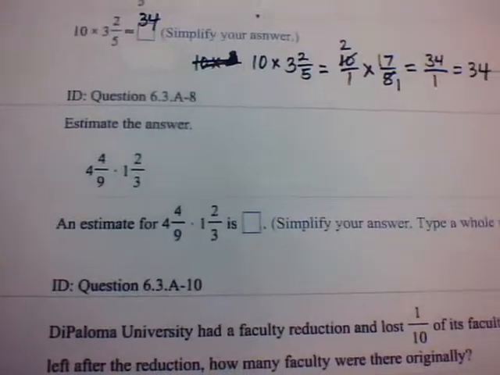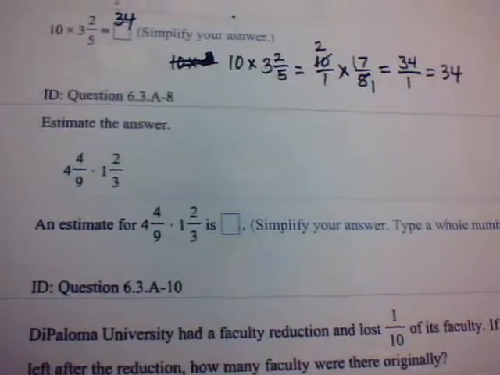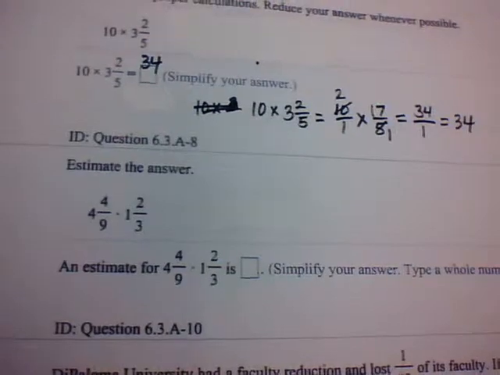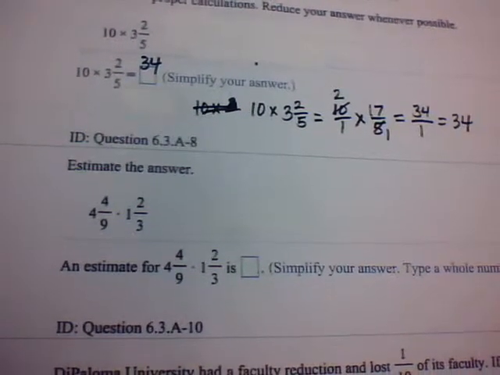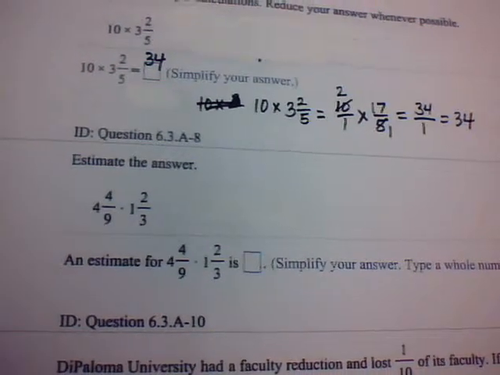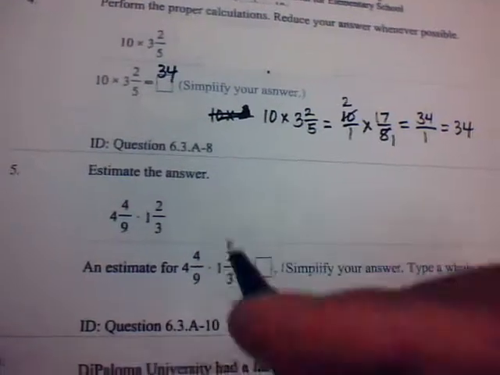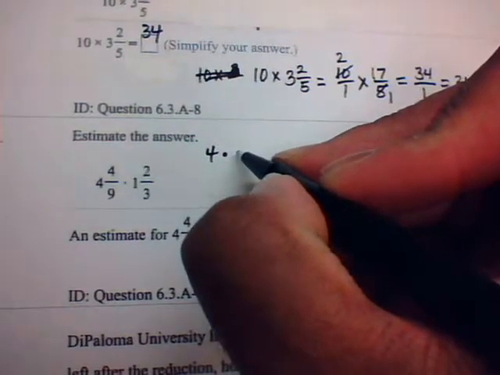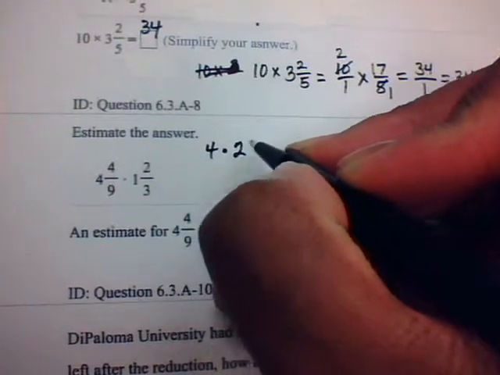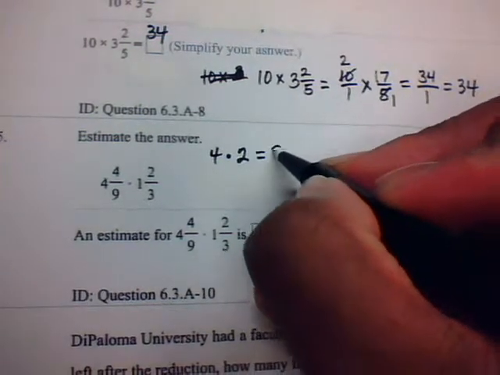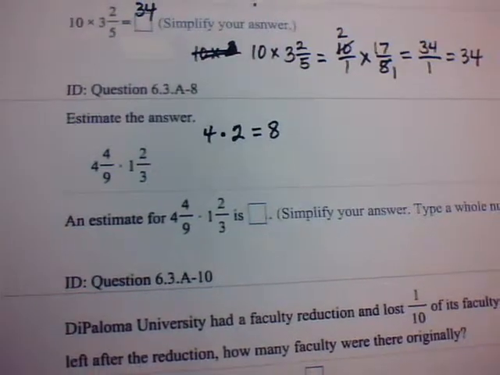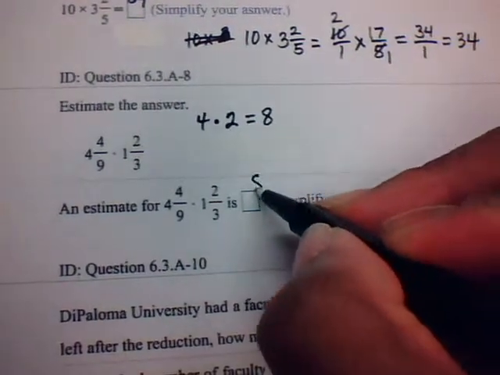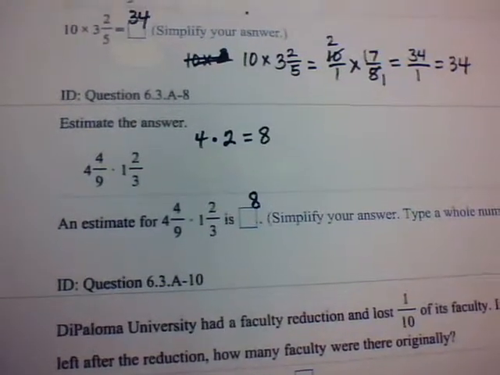Okay, problem number 5 is just estimating 4 and 4/9 times 1 and 2/3. Now, we're not finding the exact answer. We're just simply coming up with an estimate for this answer. 4 and 4/9, I'm going to estimate to 4. 1 and 2/3, that's close to 2, so I'll use 2. Now, if I multiply 4 times 2, that's going to give me 8. So here, an estimate for 4 and 4/9 times 1 and 2/3 would simply be 8.